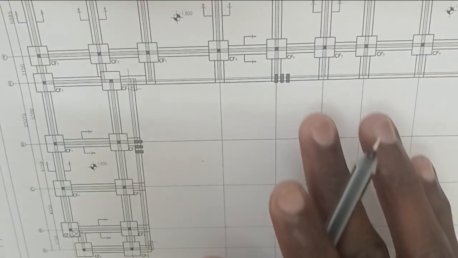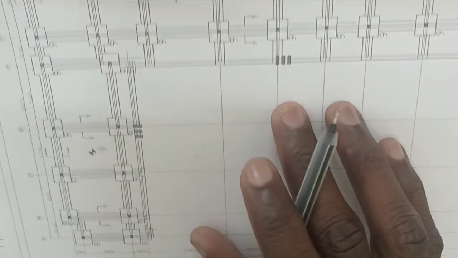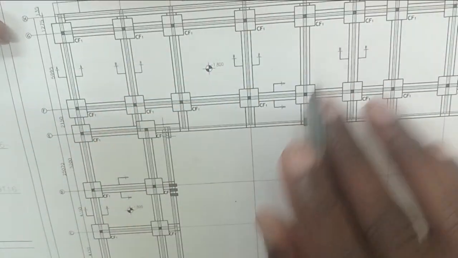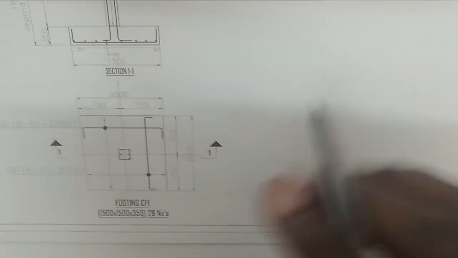In this video, we'll be learning how to read structural drawings for column footing. In order to interpret structural drawings for column footing, you need two types of structural drawings: the foundation layout plan, and the structural drawings for reinforcement details for column footing.